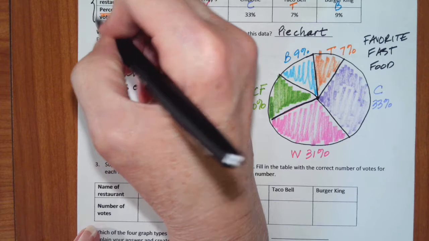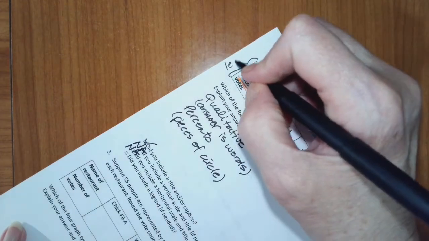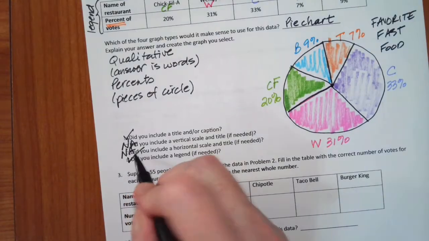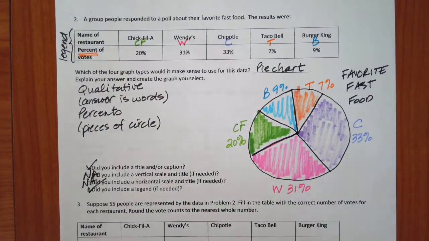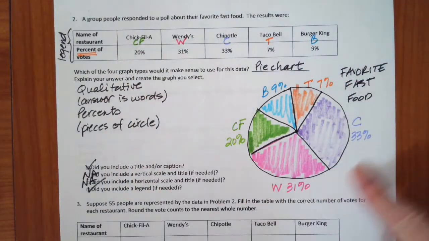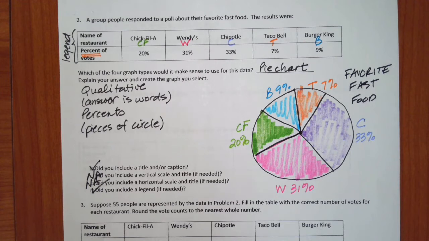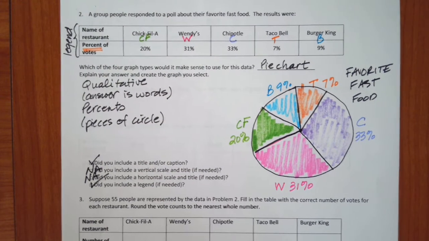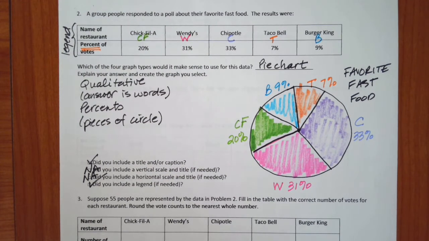Well, I can consider this the legend. So yes. I've got my table, I've got the legend of what everything means, and I've also got it right around here. I've taken all this information and included it on the graph, so I've done it twice. Okay, so this is qualitative data, so we wanted to choose between a bar chart and a pie chart, but since the information was in percents, I went ahead and did a pie chart.